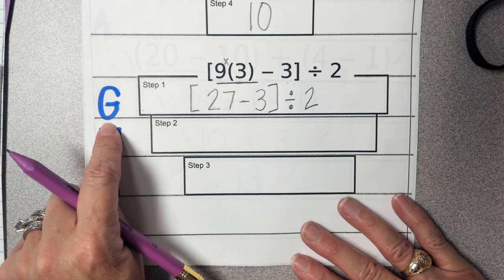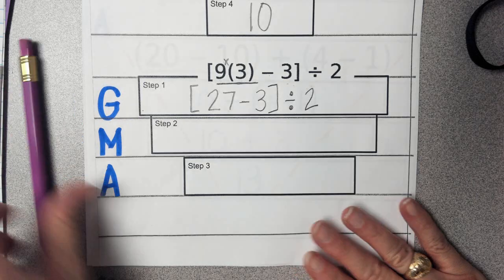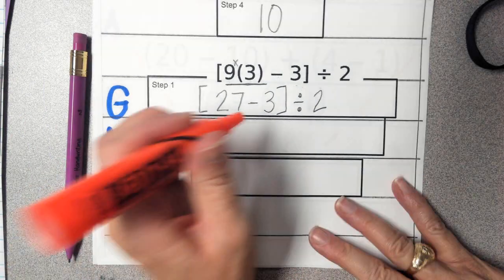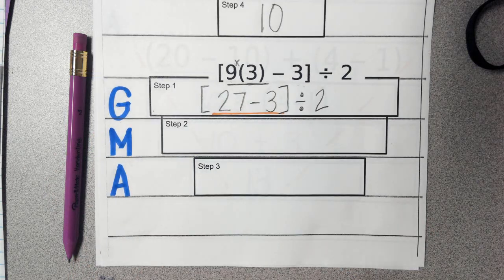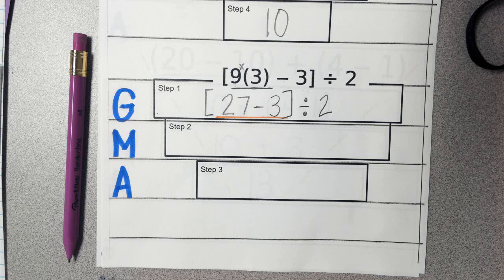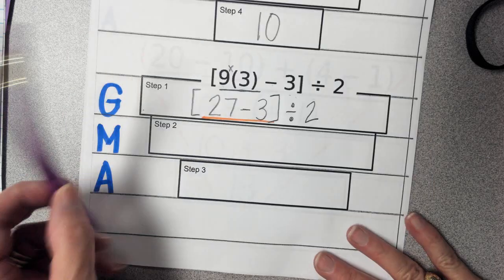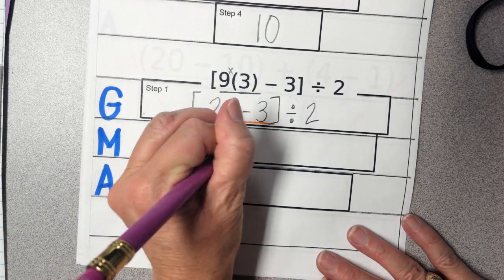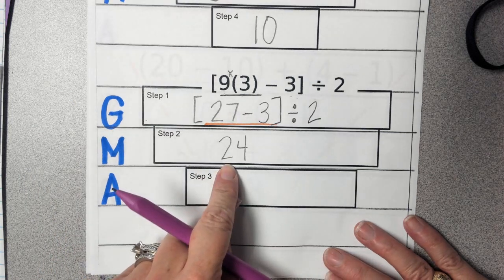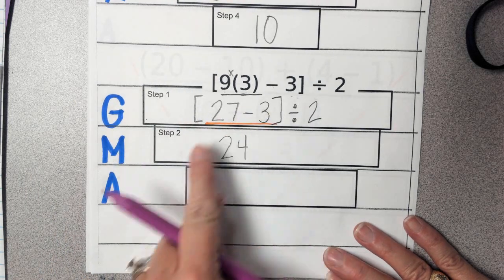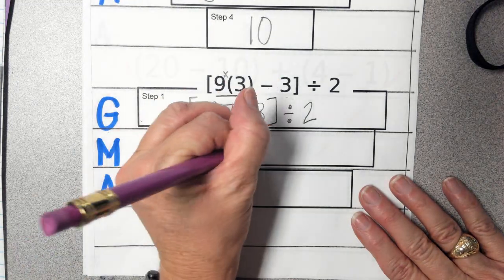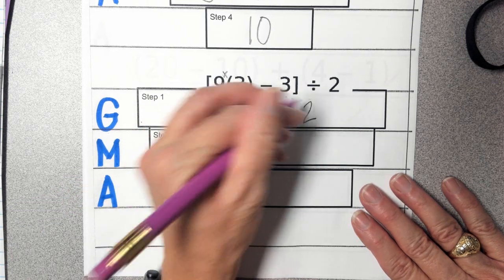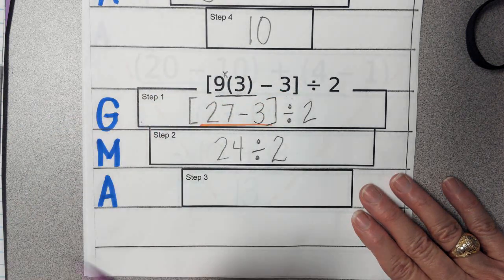Going back to my plan of action, do I have any more grouping symbols? Well, brackets are part of my grouping symbols, so I do have 27 minus 3. So if I'm at the number 27 and I go 3 down on my number line, what could be that answer? That's right, the answer is 24. So I'm going to rewrite the number 24. And now that I've solved everything in the bracket, I no longer need those bracket symbols. They can disappear. I'm going to rewrite the division symbol, and I'm going to rewrite the number 2.